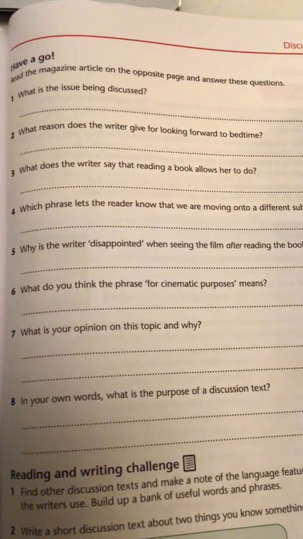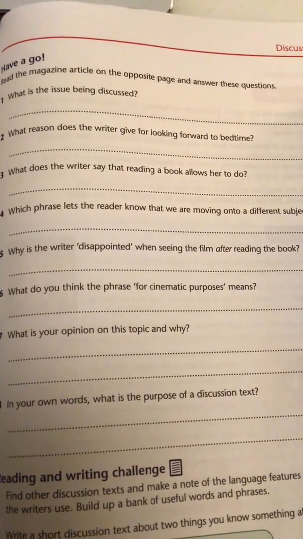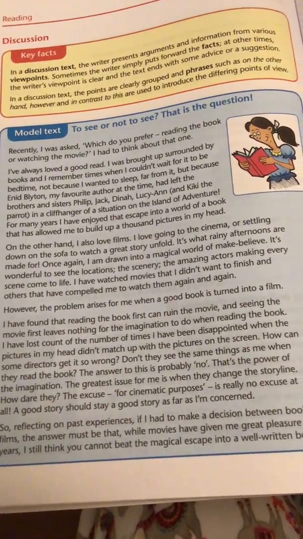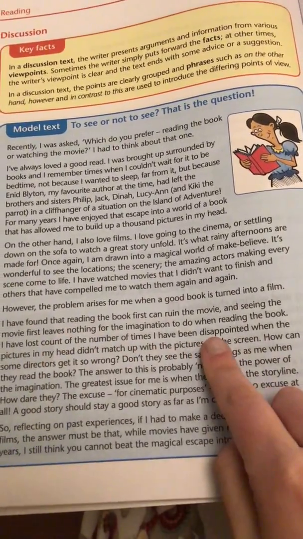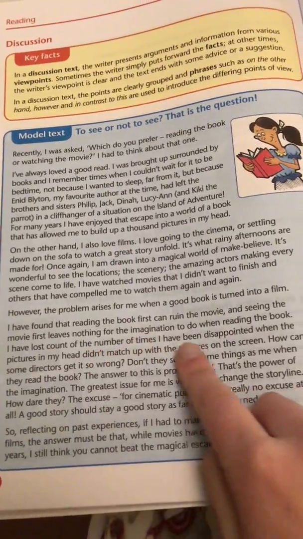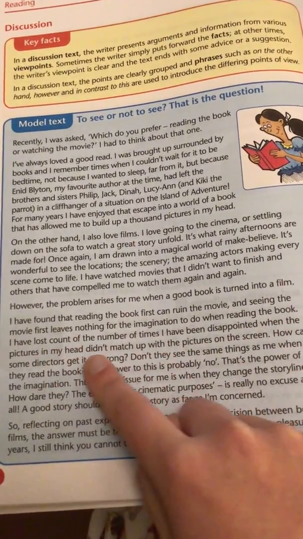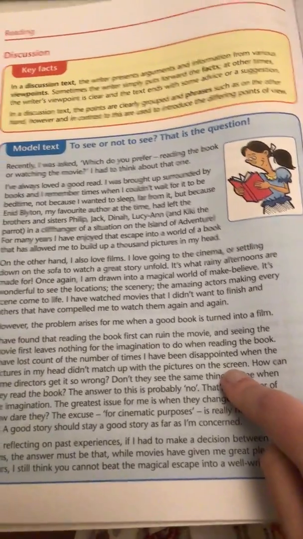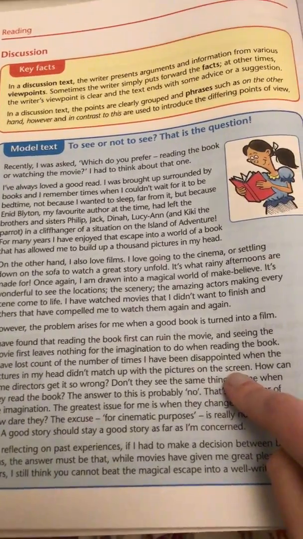The next question, why is the writer disappointed when seeing the film after reading the book? So we have to skim and scan here for the word disappointed. And I see, oh, there it is. "I can't count the number of times I've been disappointed when the pictures in my head didn't match up with the pictures on the screen." So when what they'd imagined was not actually what it looked like in the movie. So I wrote for my answers, sometimes the pictures and ideas in their head don't match up with the film.